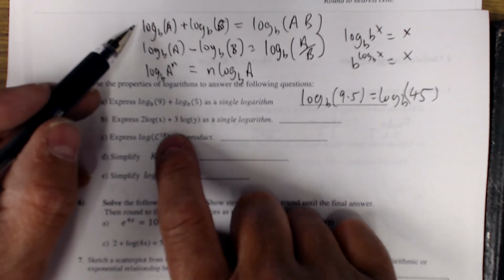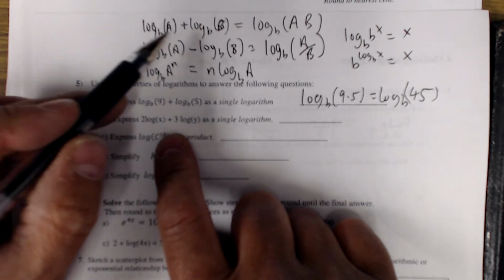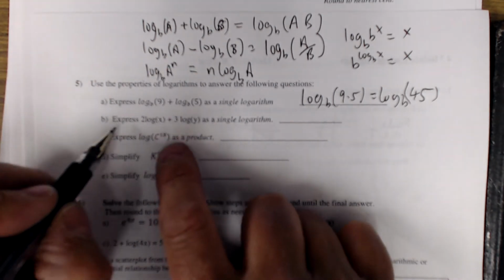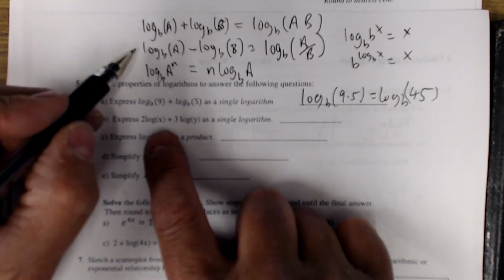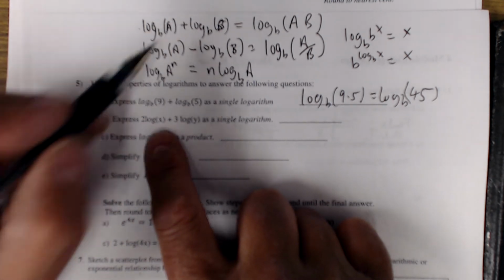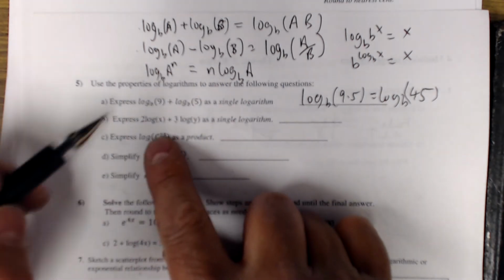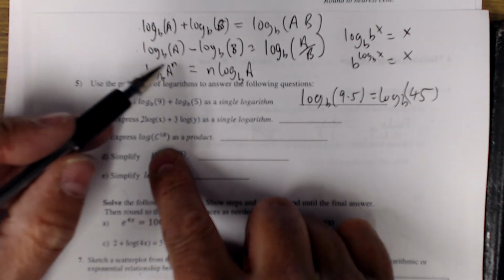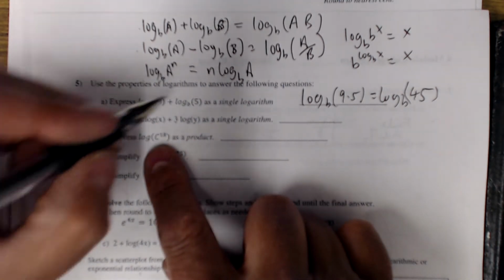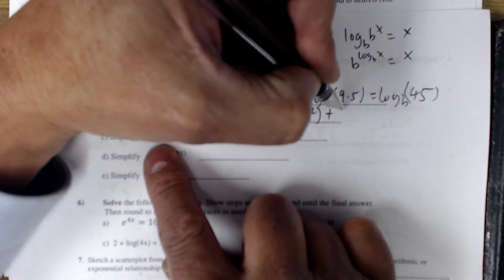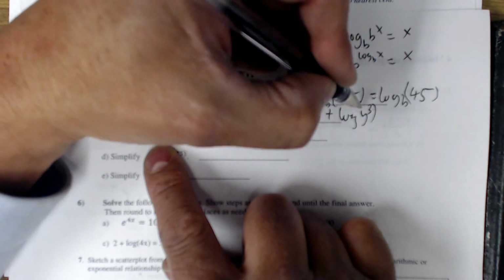Now notice that here there's one log, one log, one log, one log, one log, one log. So in order to use this property or this one, we have to have one log, and here we have 2 and 3 of them. So we're going to have to get this number in front up. We can use this property. So that's going to be log x squared plus log y cubed, and that's going to be log of x squared y cubed.